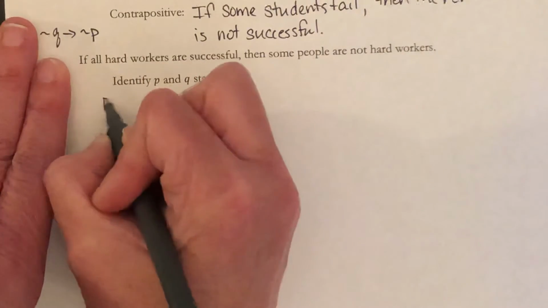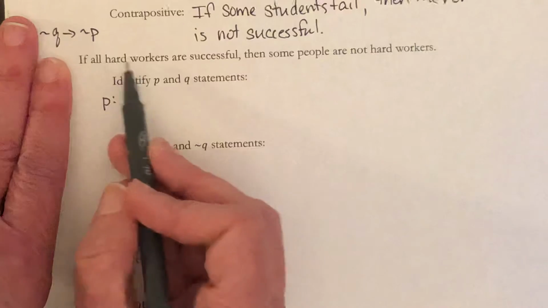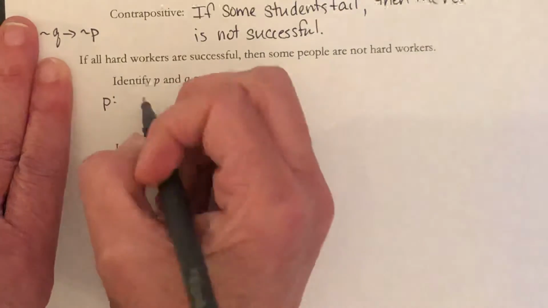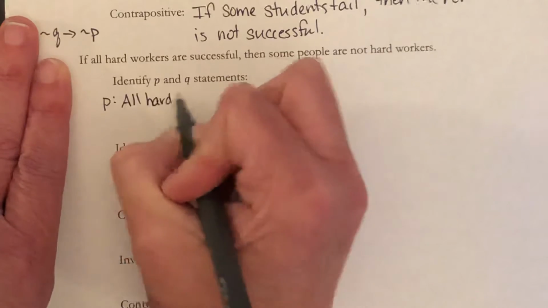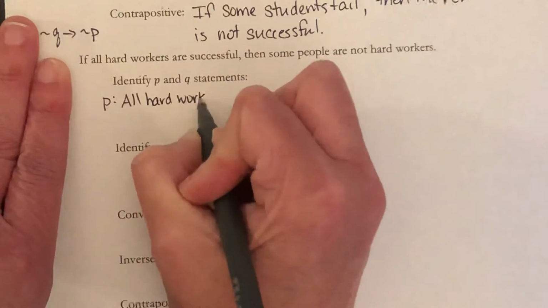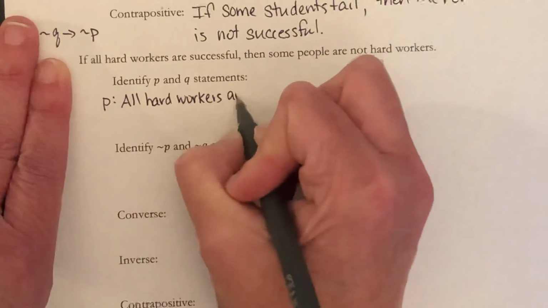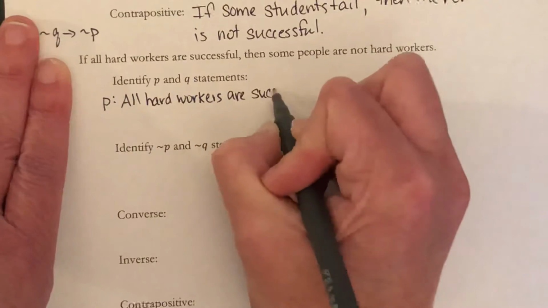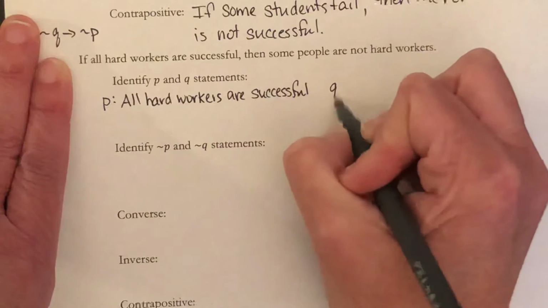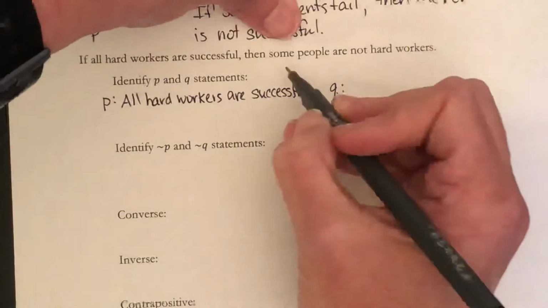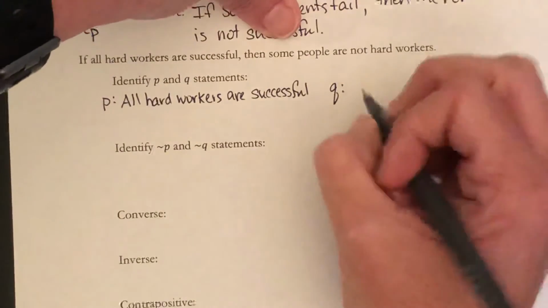So let's let our P stand for all hard workers are successful. And our Q would be some people are not hard workers.